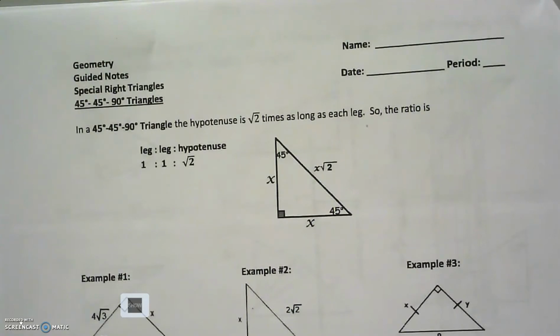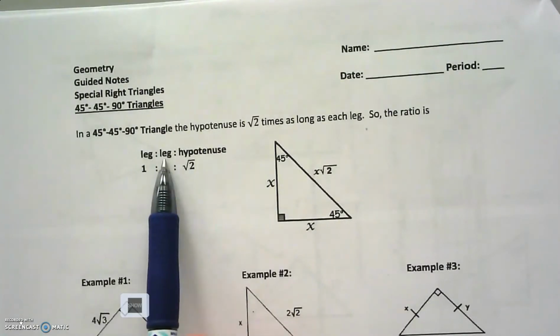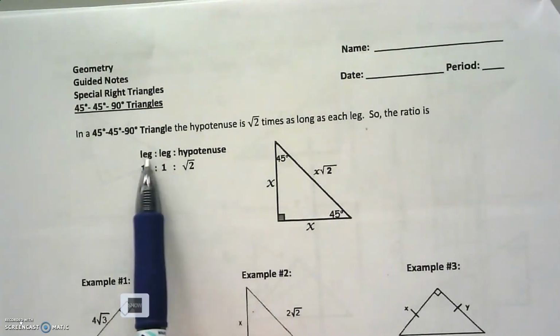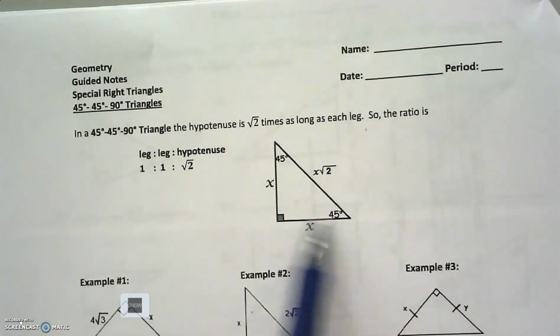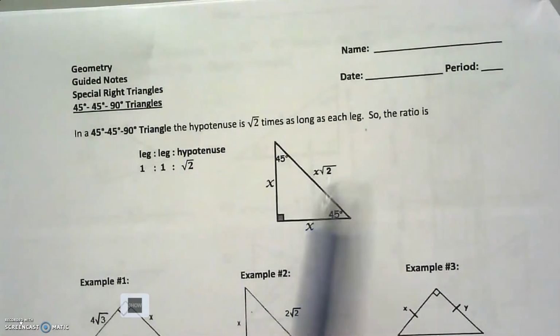There are two special right triangles. The first one is a 45, 45, 90 triangle. Now, the key to special right triangles is memorizing the rule for each special type. So, in a 45, 45, 90 triangle, we have a leg, and a hypotenuse. Now, the rule here is that each of your legs are your 45-degree angle spots. So across from the 45 degrees, there's leg 1, there's leg 2, and there's your hypotenuse.